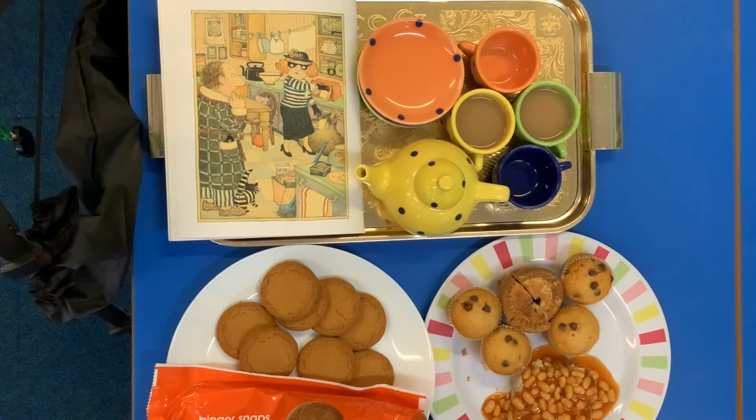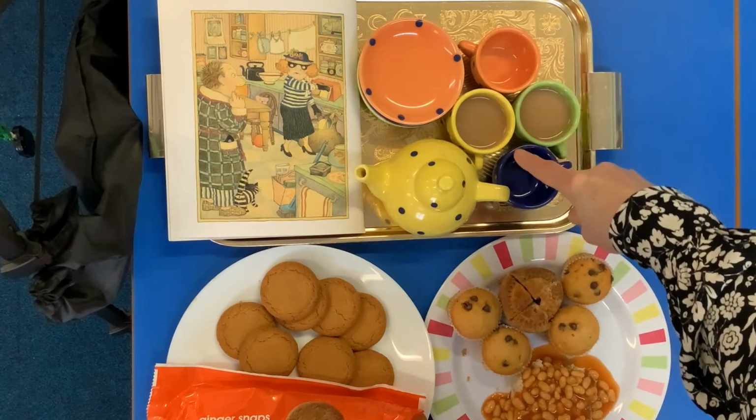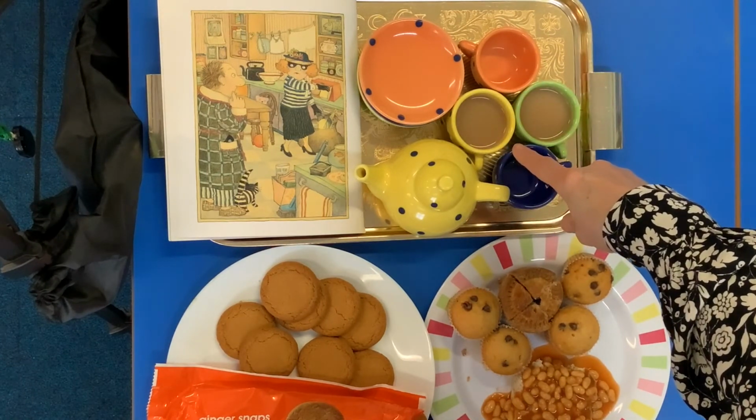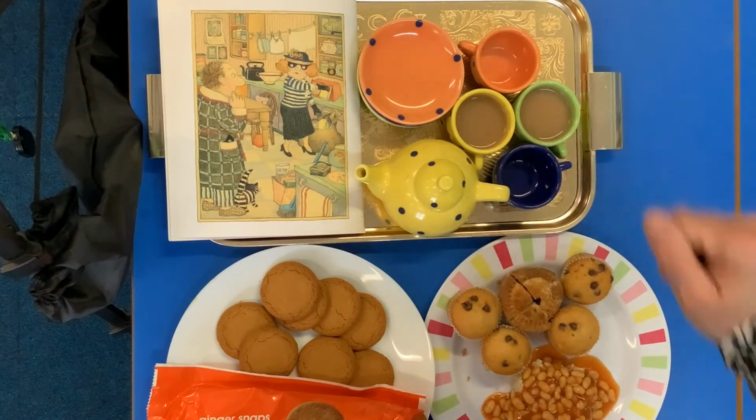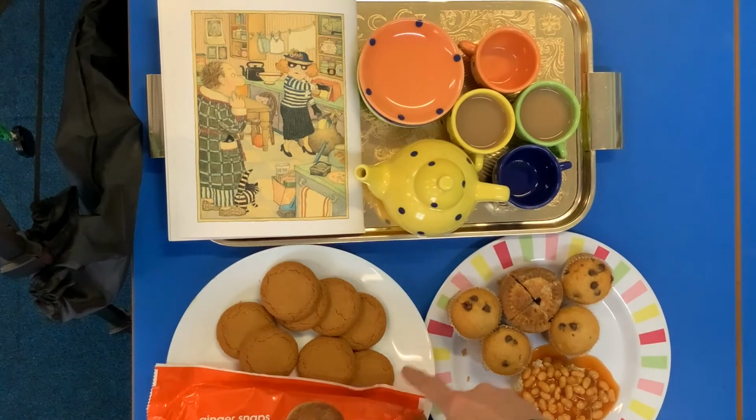So what you need to do is to start practically sharing all these things between 2 people, Bill and Betty. So you need to work out how much cocoa Bill would get and Betty would get so that they got the same amount. You need to share the biscuits fairly. So there are 8 biscuits. How many biscuits would Betty get? How many biscuits would Bill get? It needs to be the same.